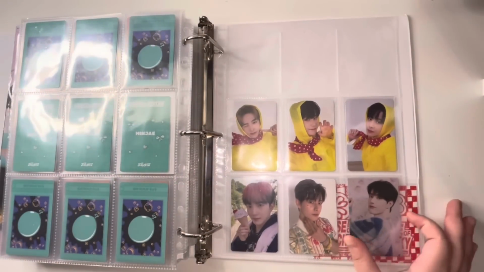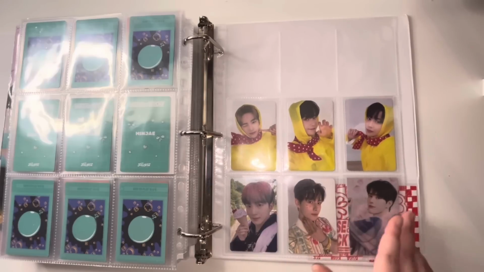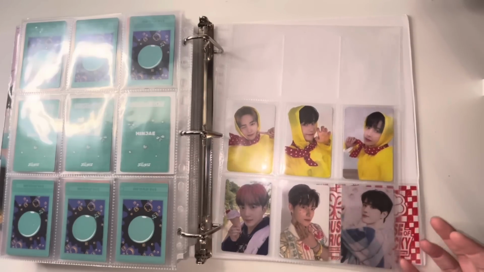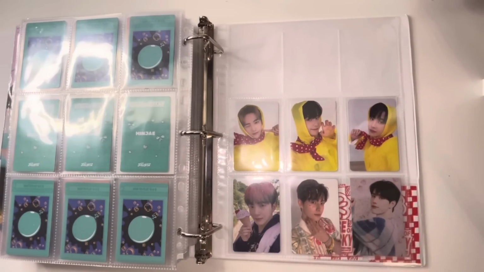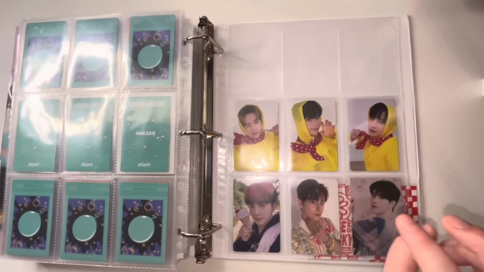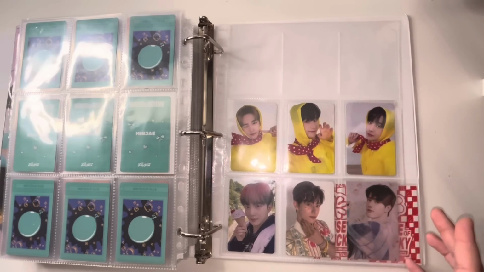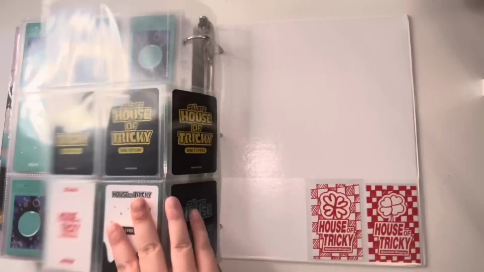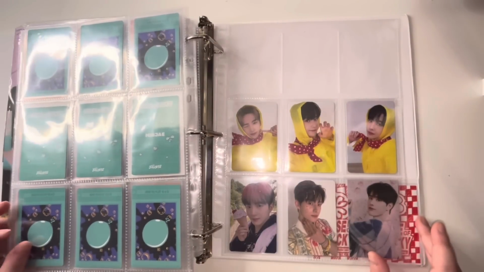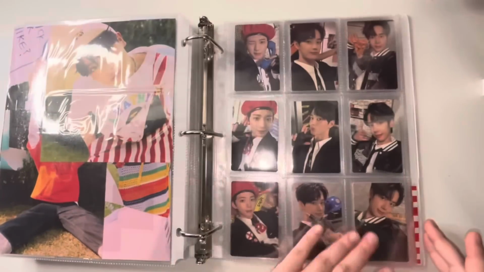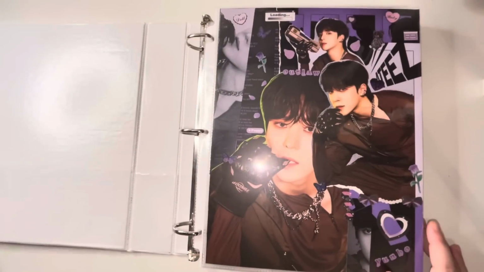And then the POBs for this era, I only have 1 set, and these are just extra POBs that I put in here. They'll go on a different page once I get a full 9-pocket, but I really want to get the Sailor Bear cards for my top 3, and then maybe another card to go here, but we'll see. I know they have cinema roll ones, which I would really love, but they're so expensive, and I'm like, what the heck? I don't think I can afford that. But that was it for my KQ binder.